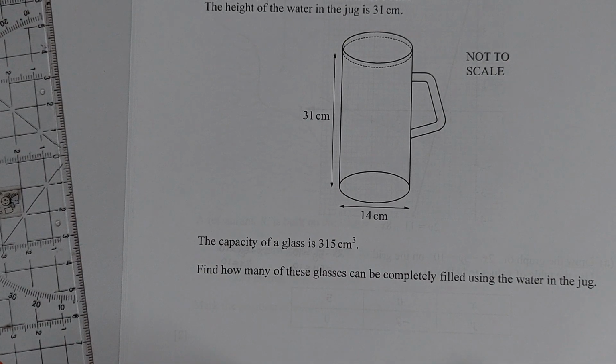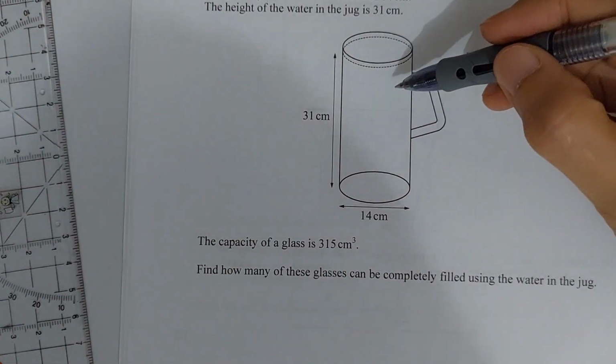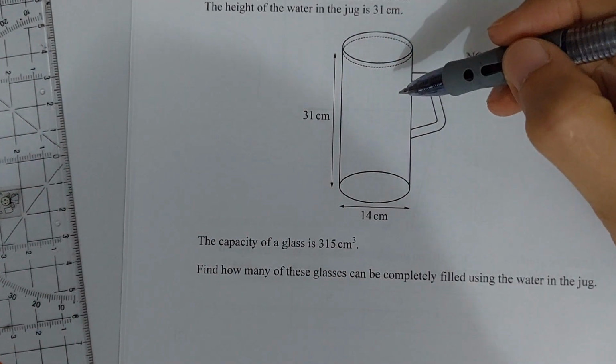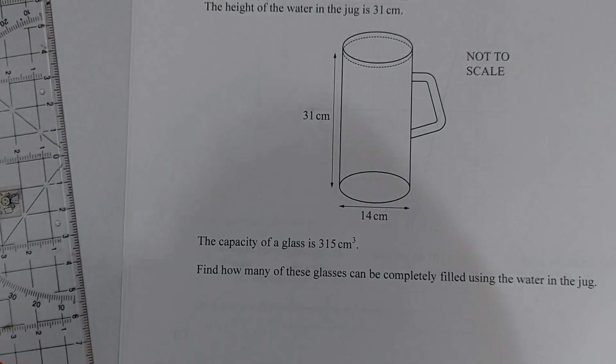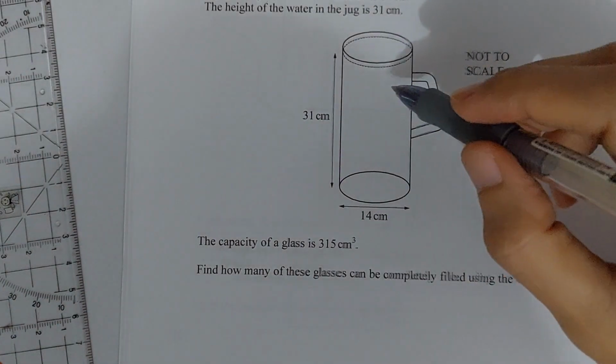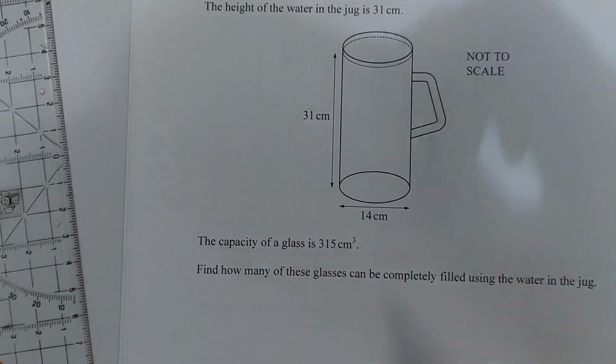So the first thing you need to figure out is how many centimeter cubic of water is available in this cylinder. Centimeter cubic, power of 3, means it will be volume because it's a 3D shape.